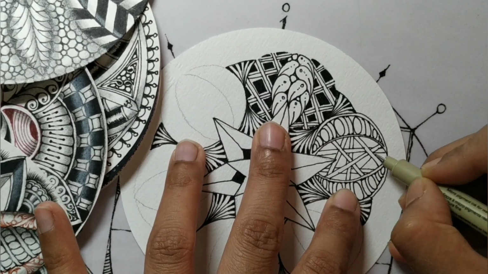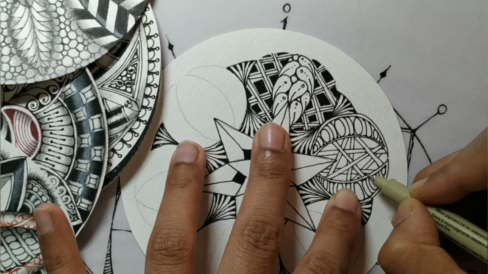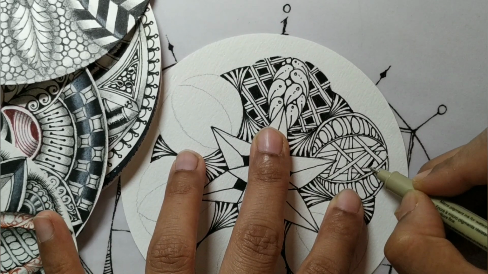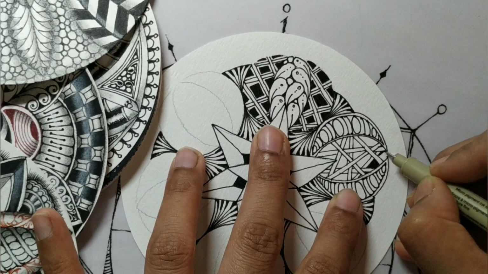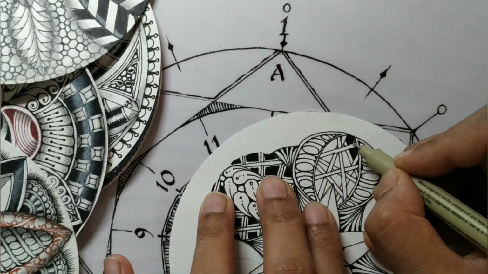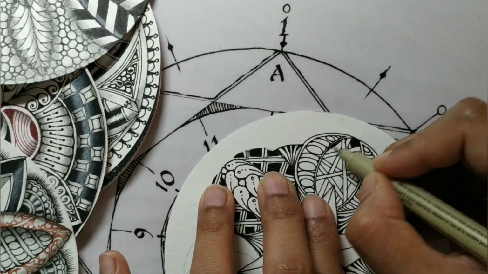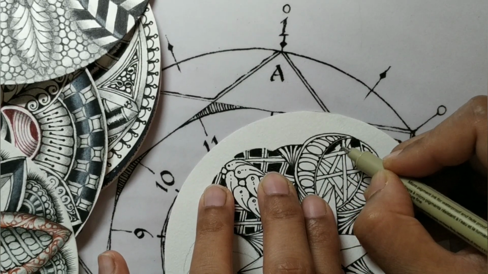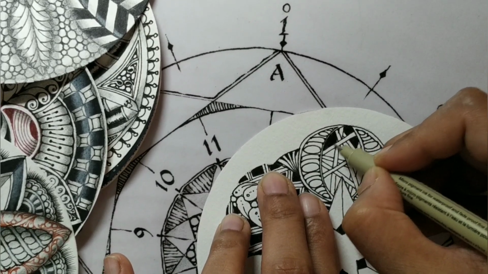And we can comfortably ink the small little spaces left. Yeah, so take your time and just ink the spaces left in between your Hollowborg slowly.